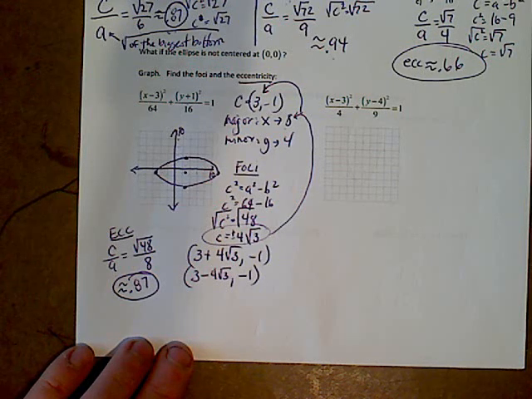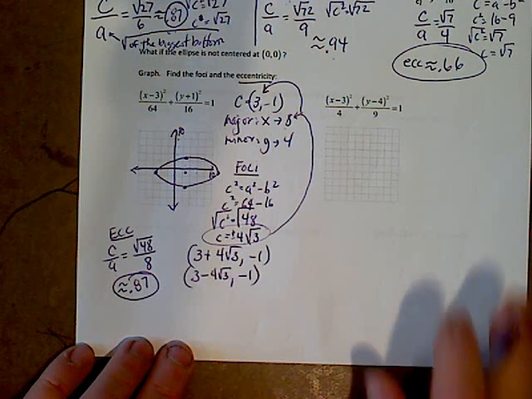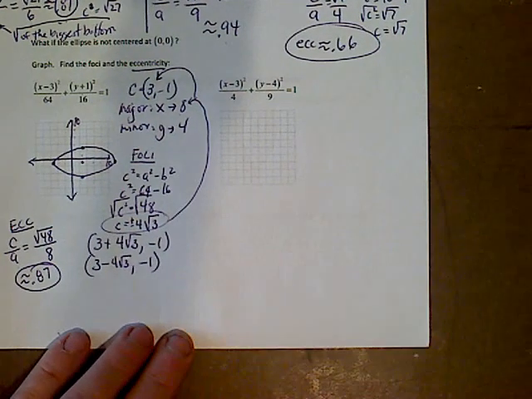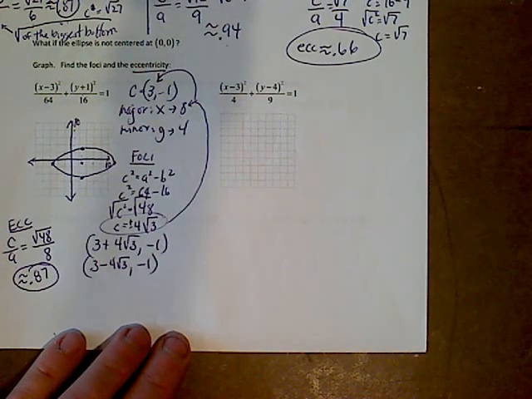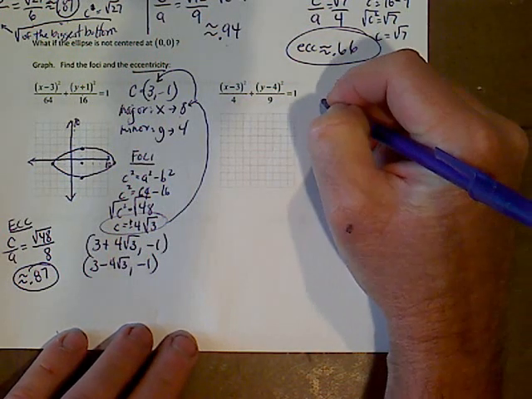Okay? Again, a lot of this stuff you're going to do a lot more with when you get into your pre-calc class, your college algebra class. We're just kind of scratching the surface here to get you the introductory information that you need for this. All right, so the second one here, let's go ahead and find the center.